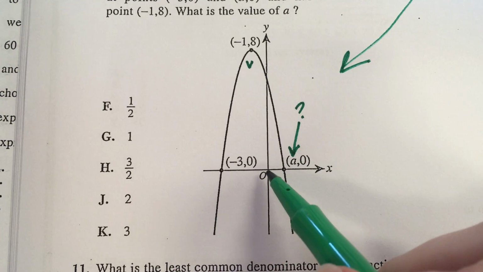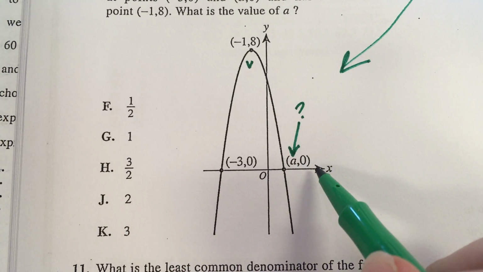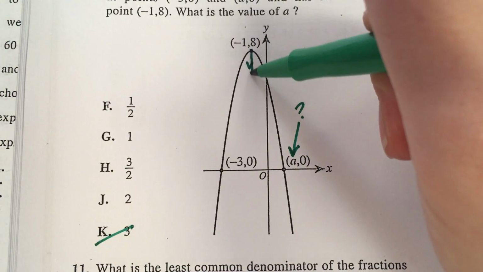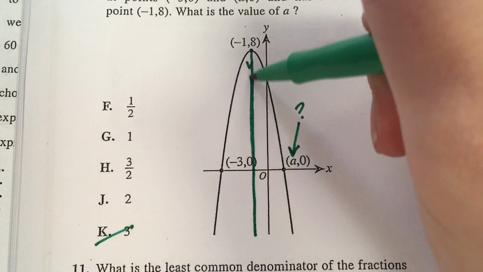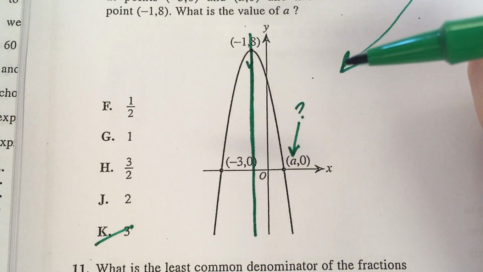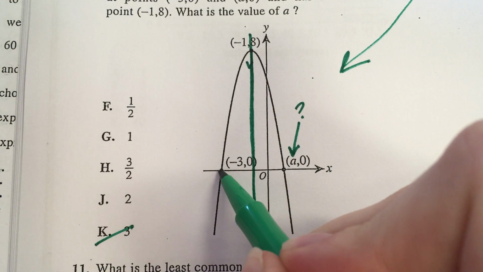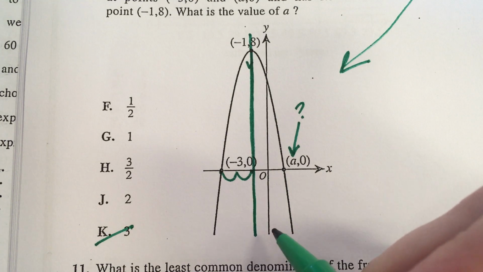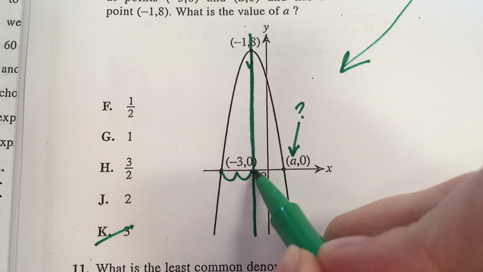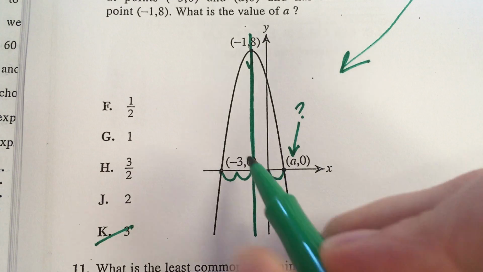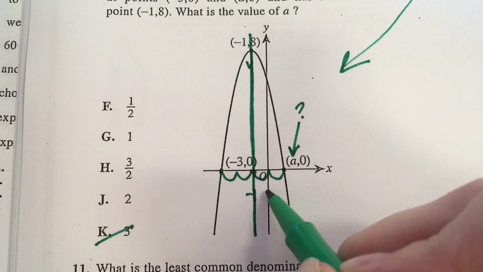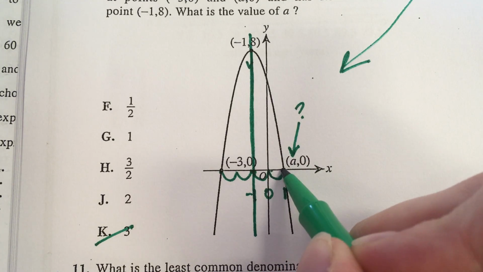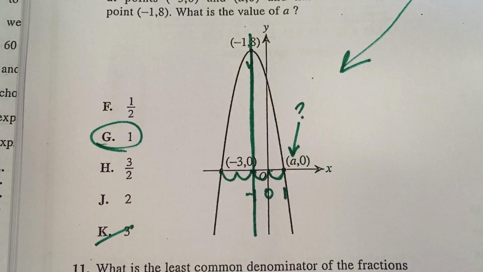3 seems like it's probably too far. So if this is 3, then 3 is probably over here. So I'd say K is probably not a good answer. To do this mathematically, I know this is the center of my graph here. So I can see, okay, from -3 to -1, I went over 1, 2. So in order to go to the other side, I need to go 2 more. So 1, 2. So if I know this is -1, and then this would be 0, and this would be +1, then my x, how far I went over, is 1. So my answer would be 1.